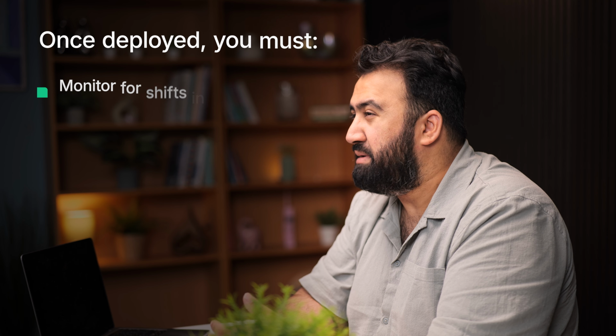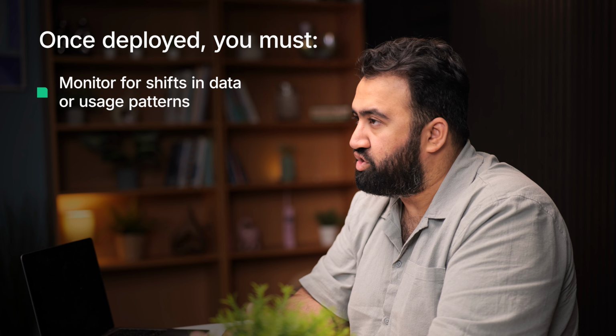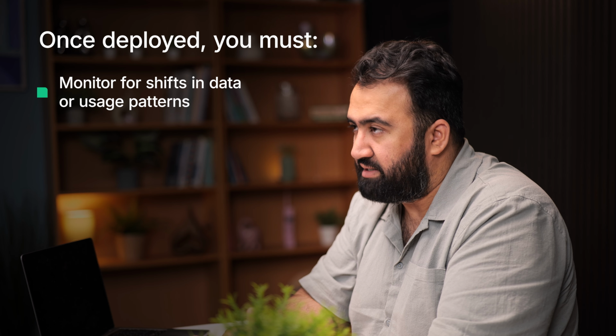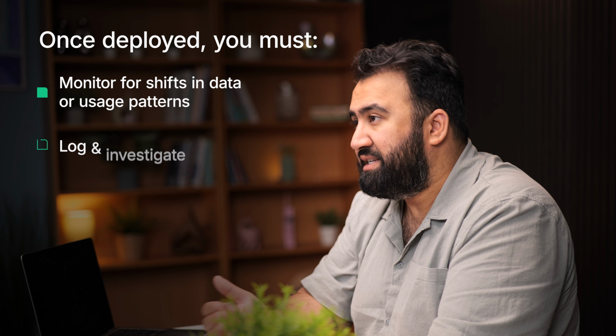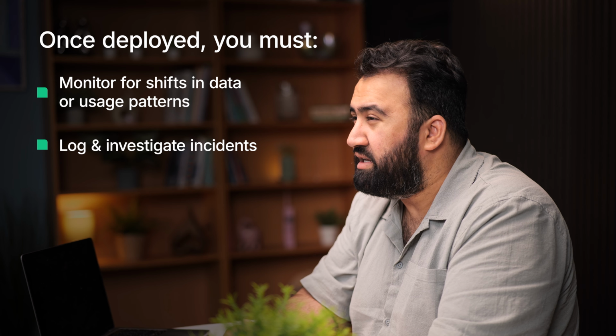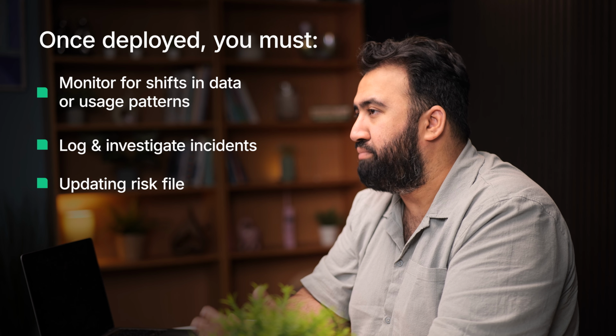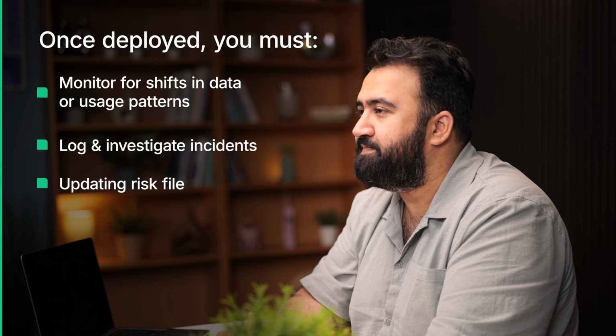Now, clinical risk management isn't a one-time process. Once deployed, AI tools must be monitored. That includes watching for shifts in data or usage patterns, and then logging and investigating incidents, and then finally updating your risk file as the product or context evolves.